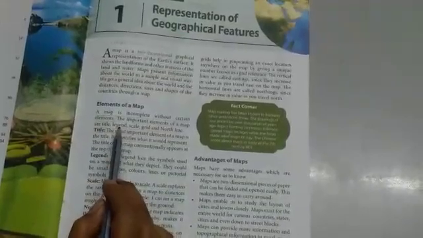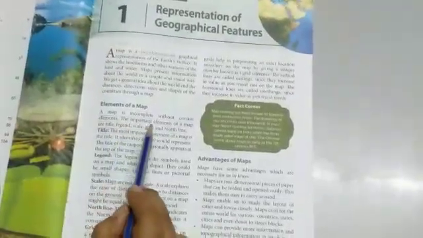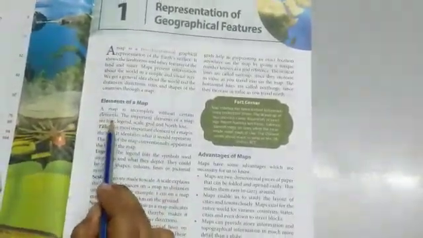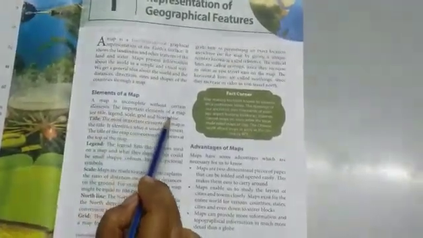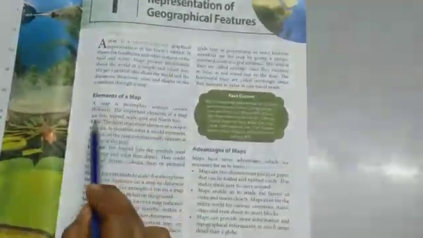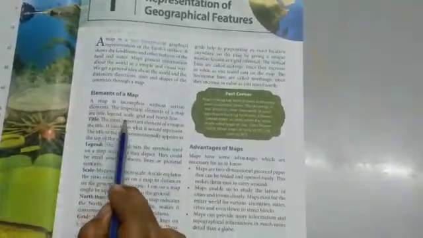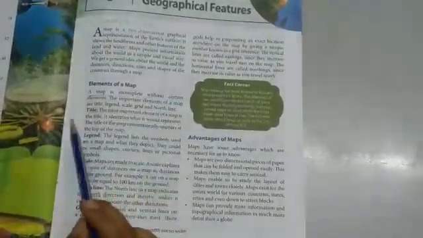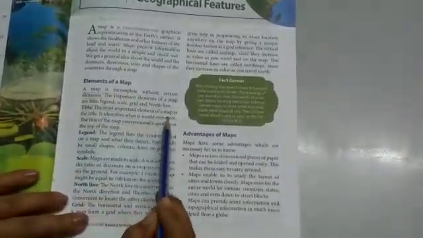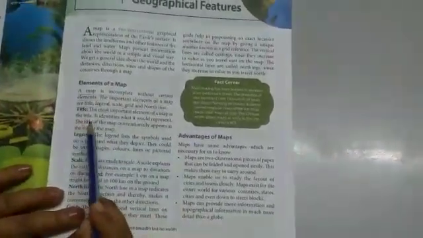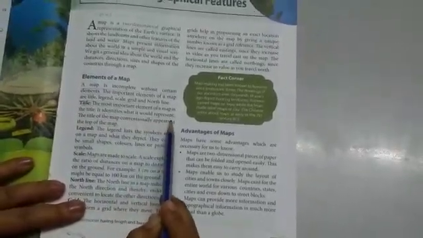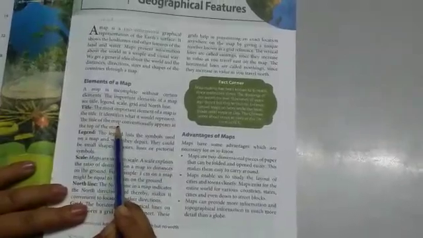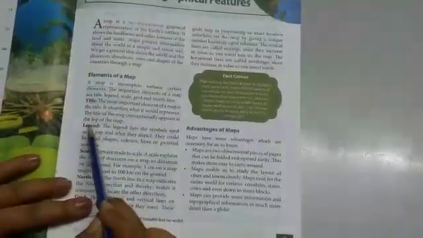Elements of map. A map is incomplete without certain elements. The important elements of a map are title, legend, scale, grid, and north line. Title. The most important element of a map is the title. It identifies what it would represent. The title of the map conventionally appears at the top of the map.